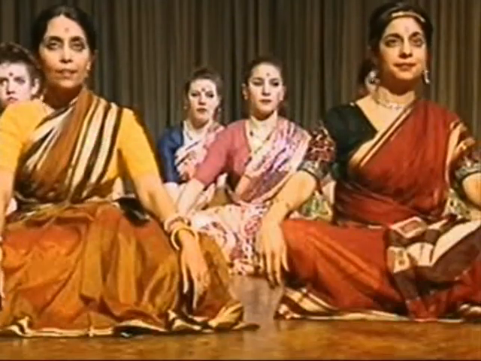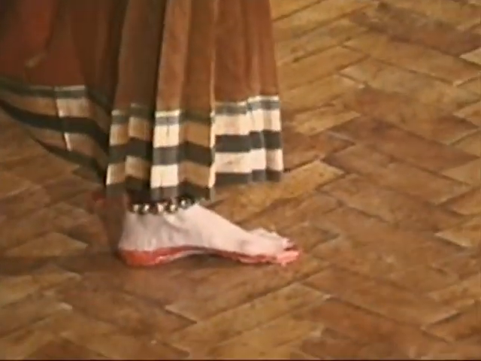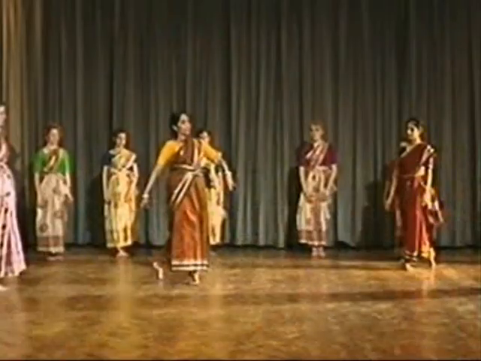Here the speed doubles. Here the dancers are using the same rhythm for a stylized walk in 2 speeds.